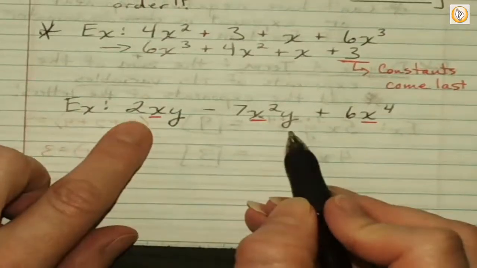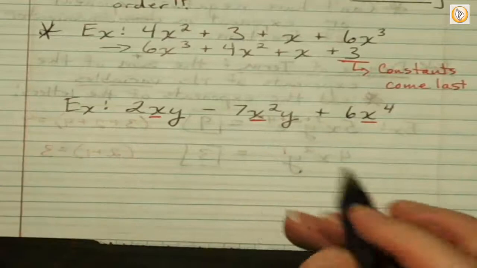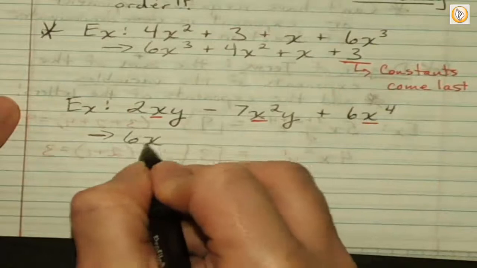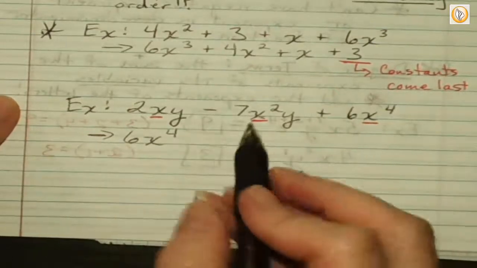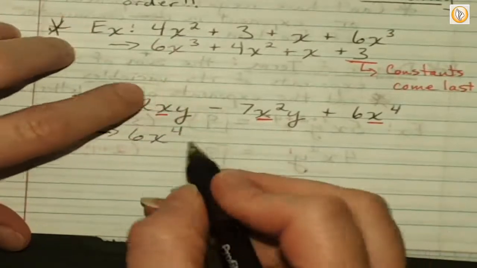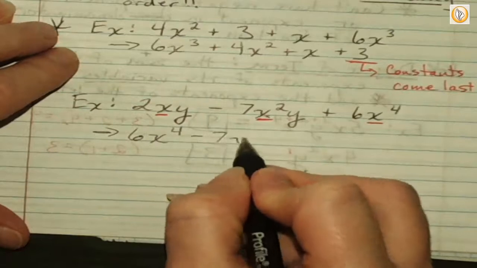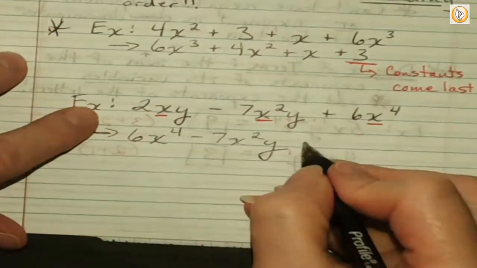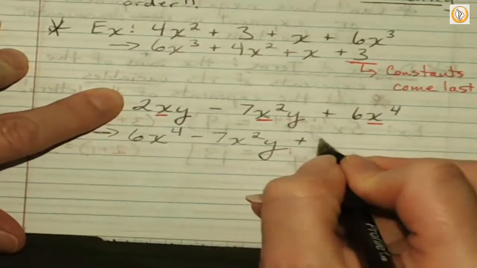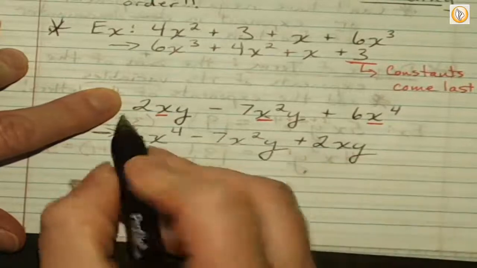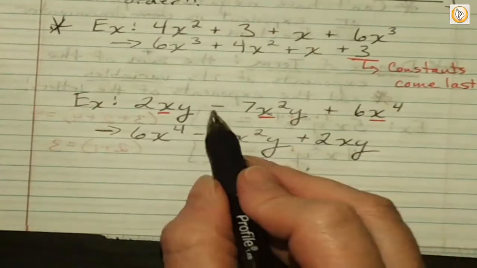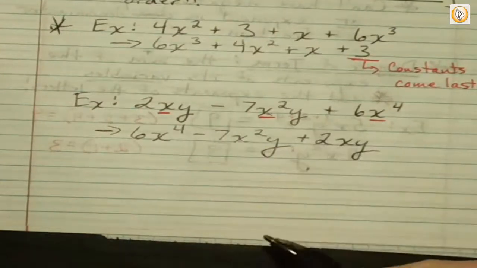So in this case, we're not even worried about the y. We're just going to put the x's in descending order. In this case, it would be 6x to the 4th. Now here, to answer your question, New, here's your subtraction. Again, it's not even going to move, but it would follow the term if you needed to. This is a positive 2xy, so it would stay a positive 2xy. If this had a negative sign right here, I'd be bringing it with that term. So the sign right in front of the term follows the term.